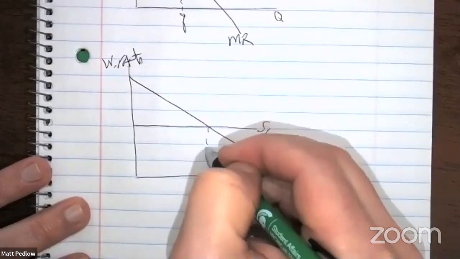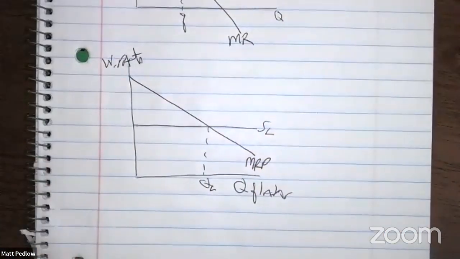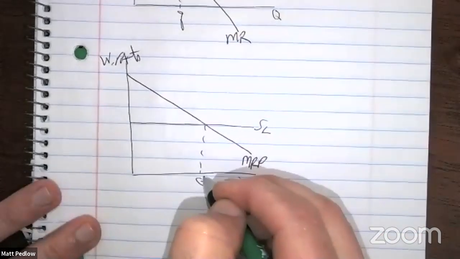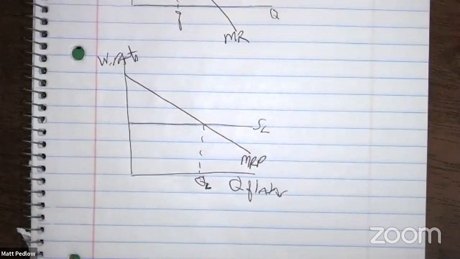There you go. And quantity. Let's label this QL. Easy stuff. Yes, that's a Q. Yes, that's an L. I'm well aware I have a lot of failings. That's one of the big ones. And wage over here. And there we go.